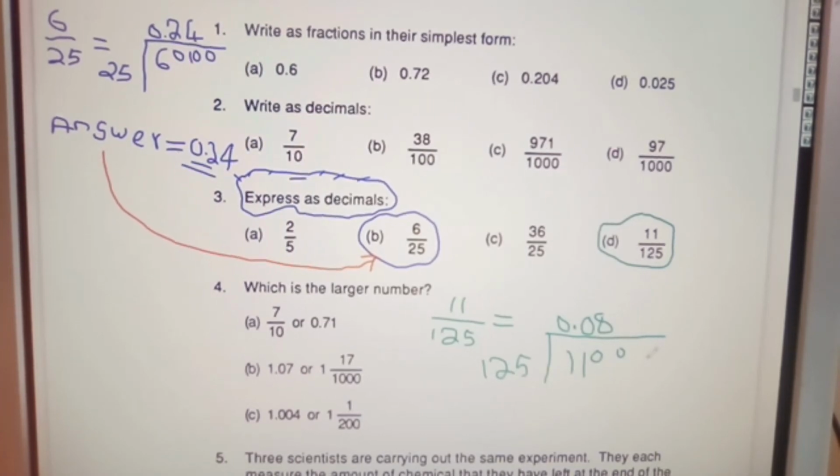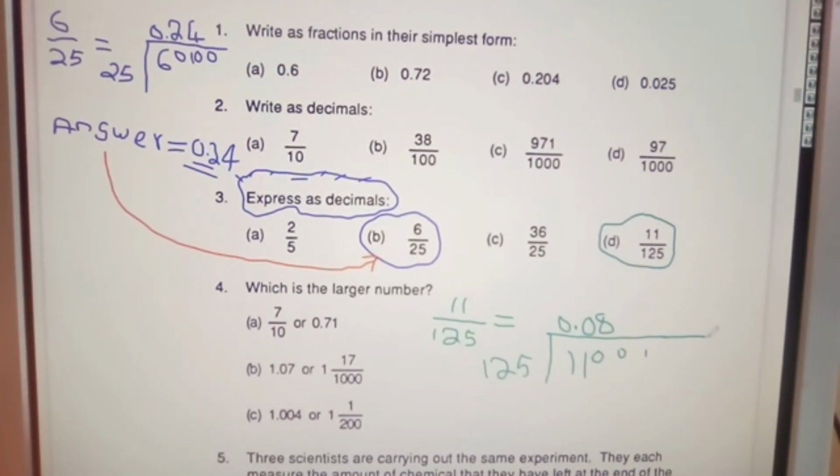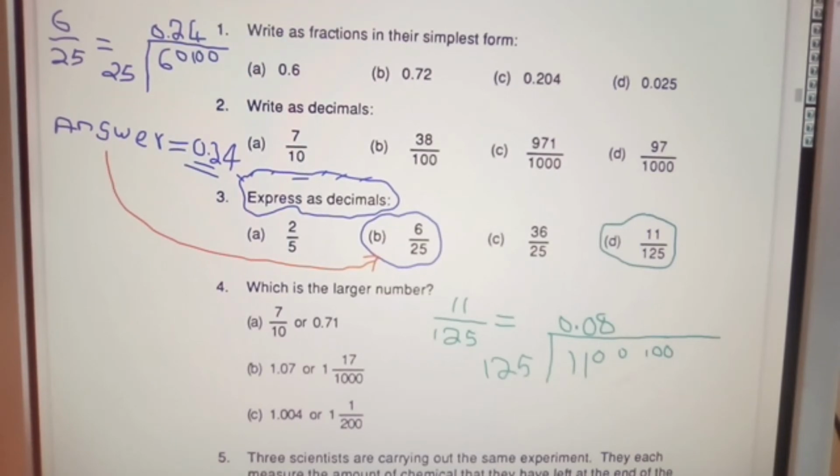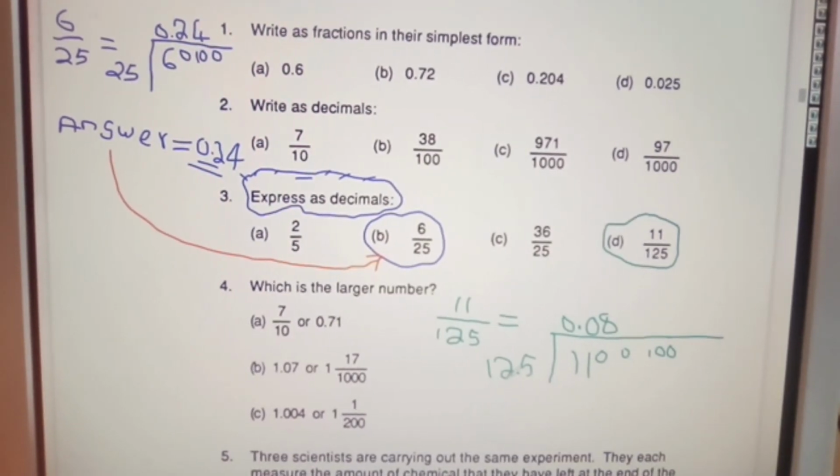And that leaves us 100. Let me just make my bracket a bit longer to make sure that it can accommodate all my digits. Okay, that leaves us 100. I forgot what I was left with then for a moment. Okay, so 125 into 100 can't, so we need to add another naught. So 125 into 1000 goes 8 times.